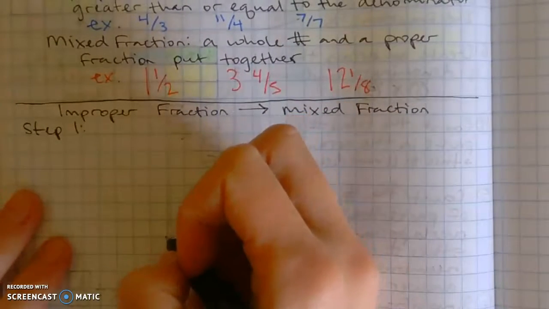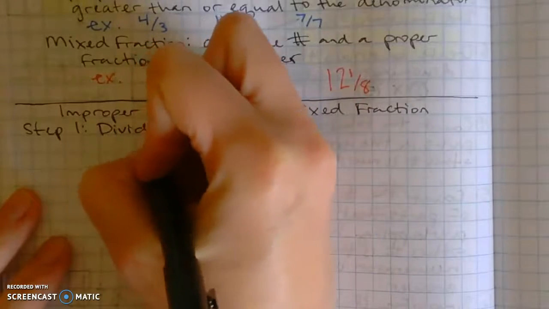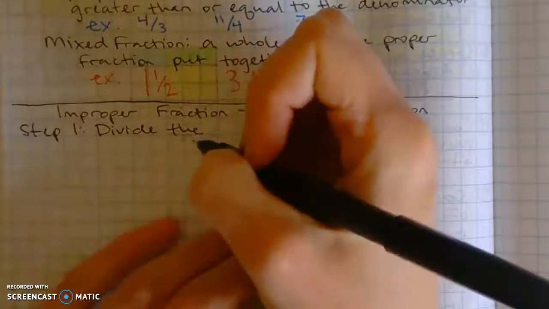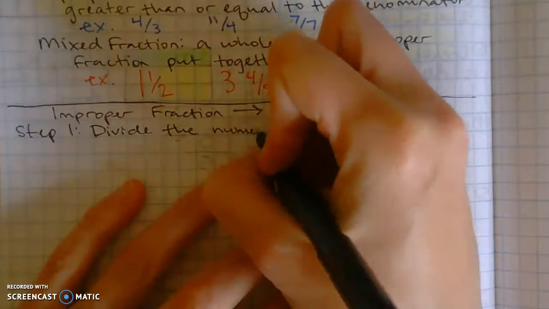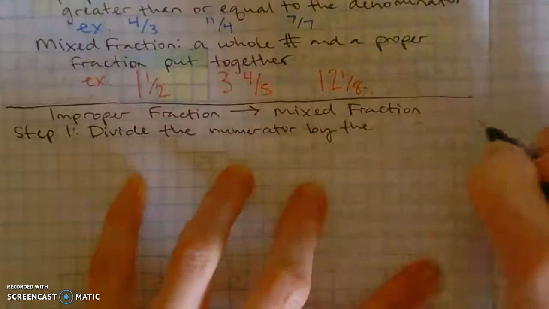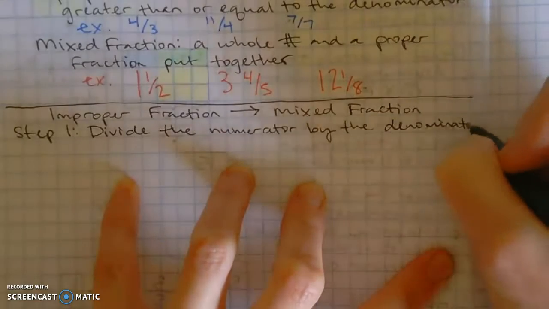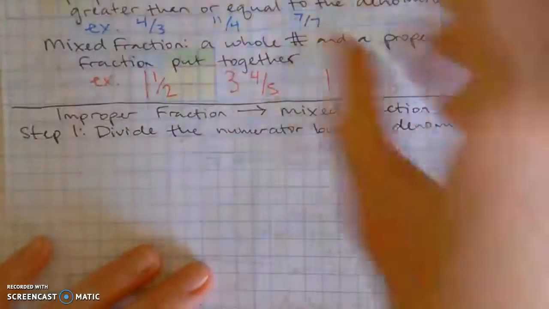So step one is going to be to divide the numerator by the denominator.